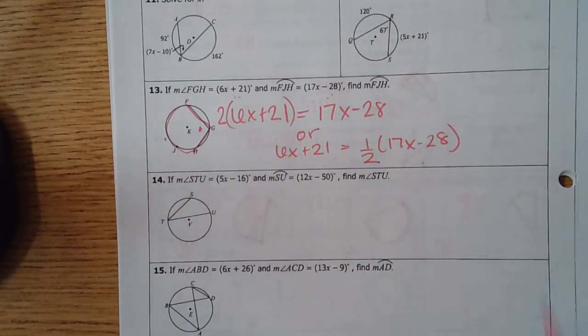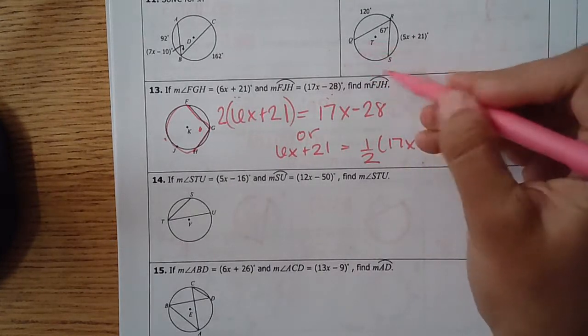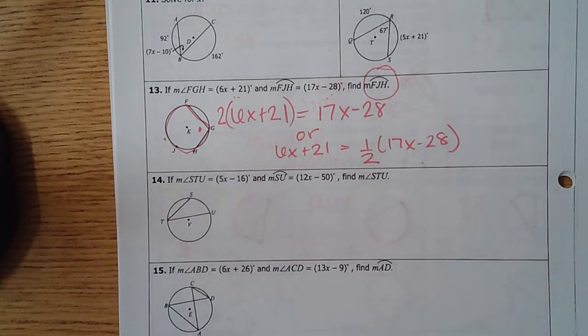And then you solve for x and then plug it back in to find FJH. And that is it for today.